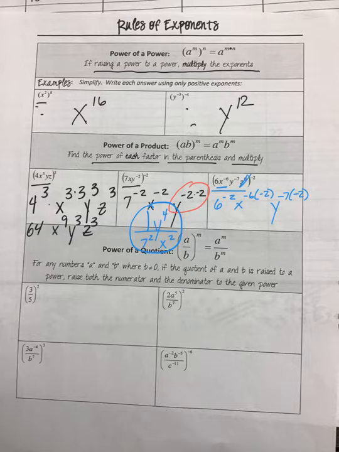So just clean this up. What's negative 6 times negative 2? 12. So you're going to have 1 over 36. Your x to the 12th power is going to be on top. What's negative 7 times negative 2? 14. So everyone should have this on their papers. You should be writing notes.